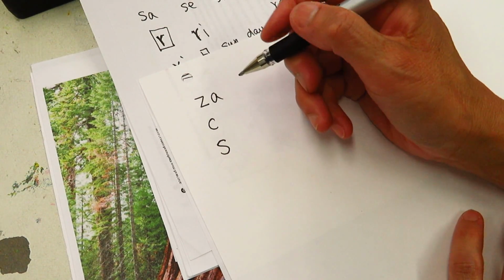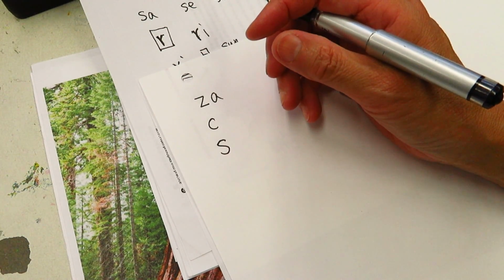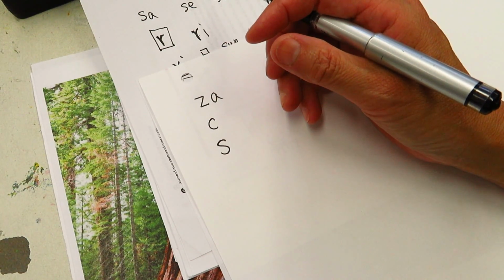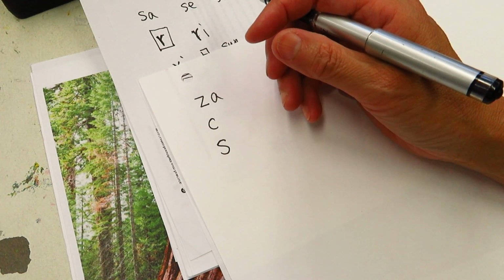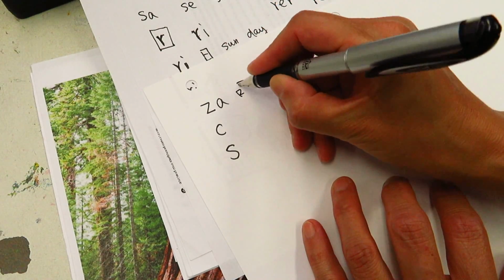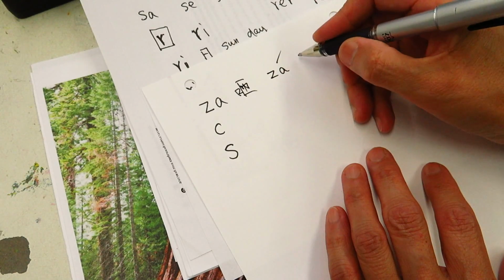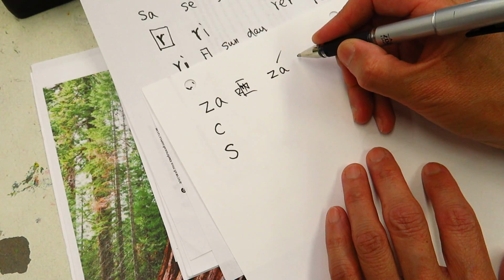Z, a, za. Za is to taste. 咂咂嘴儿。咂咂 is, how do I write it down? I forgot how to.